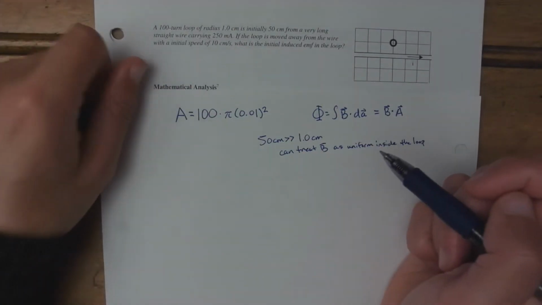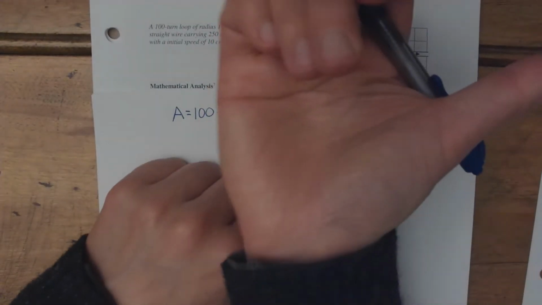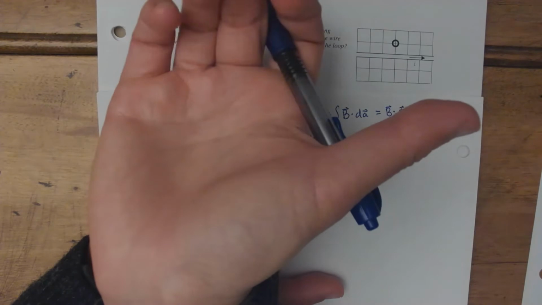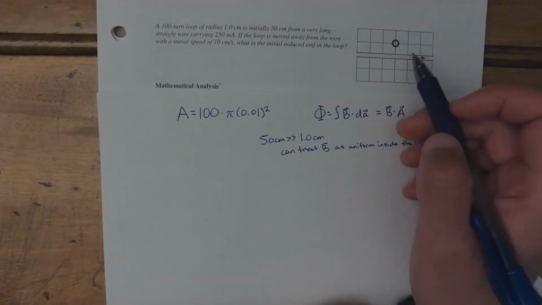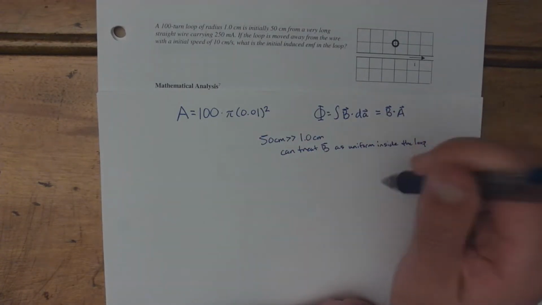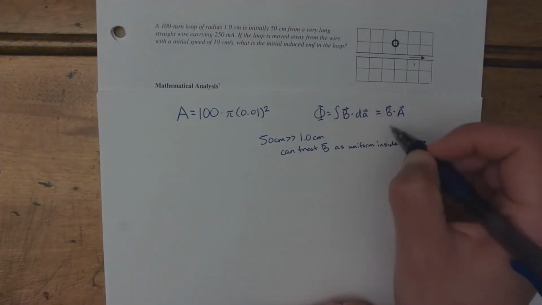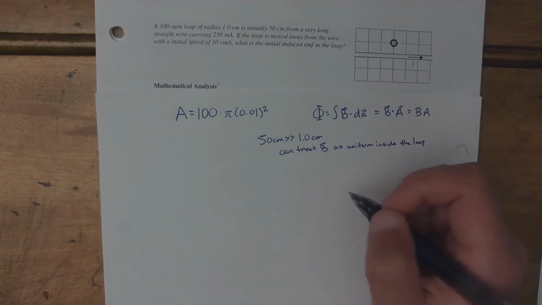I need my area vector and my magnetic field vector. The magnetic field where the loop is pointing out of the page. If you stick your thumb in the direction of the current, your fingers are pointing out of the page where the loop is. So let's say the direction of the area vector is pointing out of the page in the same direction as the magnetic field. So when you do the dot product here, you just get B times A.